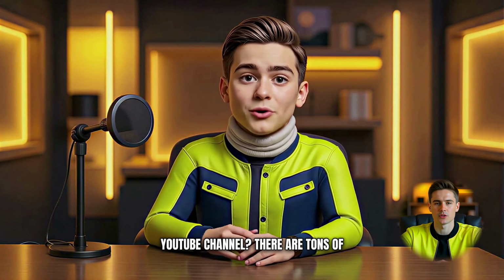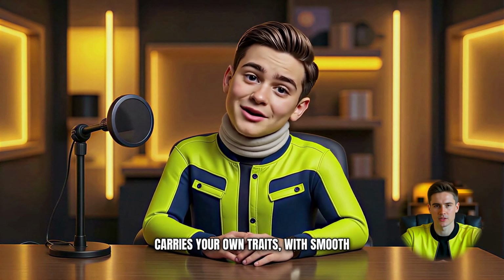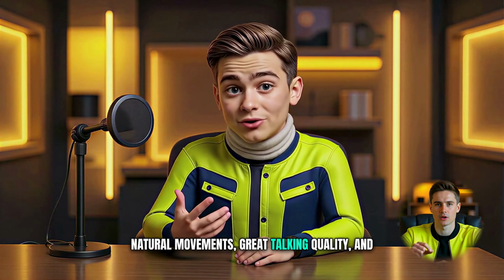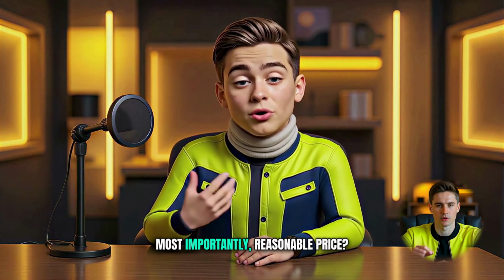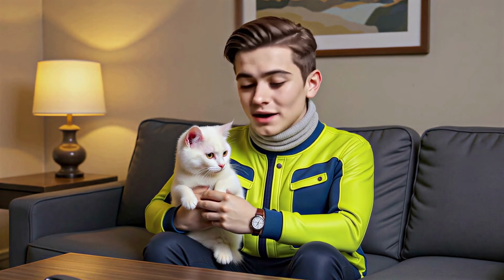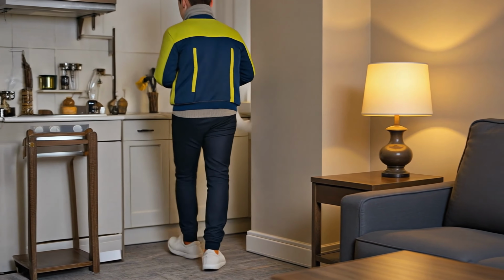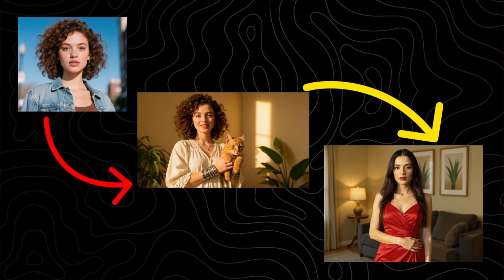There are tons of tutorials out there, but how do you actually make an avatar that carries your own traits, with smooth, natural movements, great talking quality, and most importantly, reasonable price? As you can see, I've been using a secret tool to create this 3D avatar that carries my own facial features. This avatar can walk, talk, move super smoothly, or you can even add clothing to make your avatar look more fun and stylish, or add a few details to the avatar to make it look more interesting.